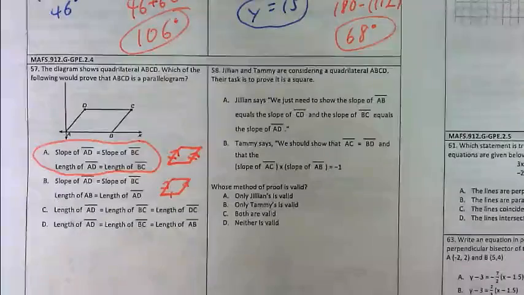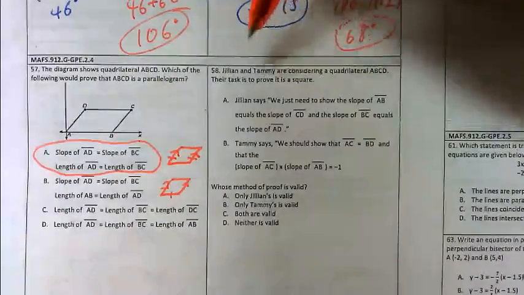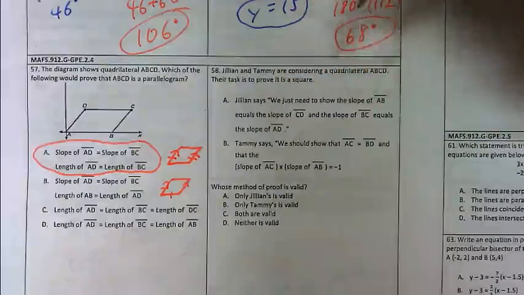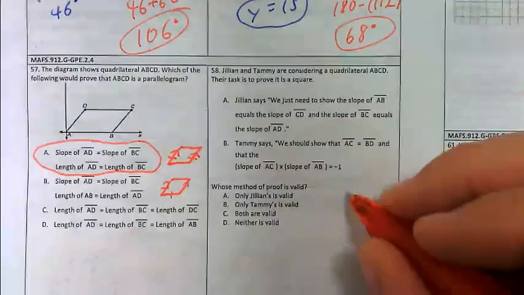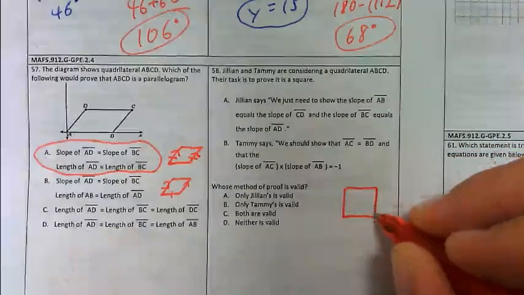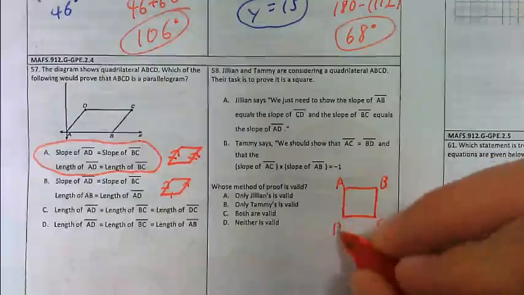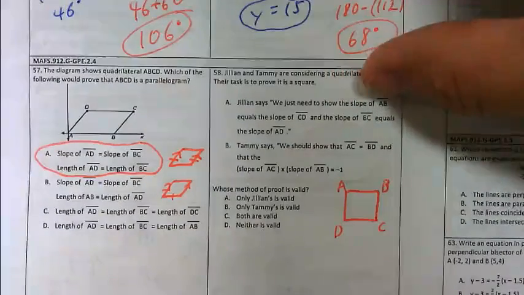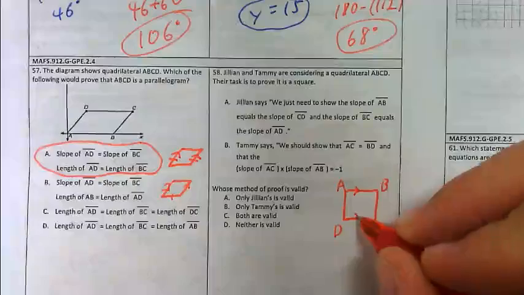On 58, Julian and Tammy are considering a quadrilateral ABCD. Their task is to prove it's a square. Julian says we need to show that the slope of AB equals the slope of CD. So let's go ahead and draw this so that we can picture what they're saying. So we want it to be a square. So I'm going to draw it so it looks like a square. A, B, C, and D. So we need to show that the slope of AB equals the slope of CD. So that would tell us that these two are parallel.